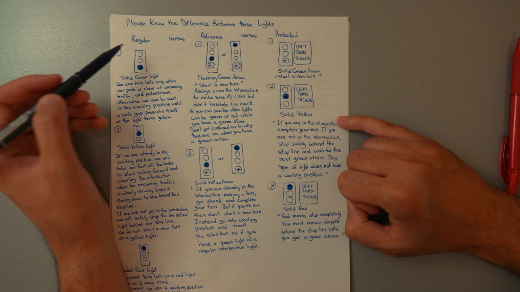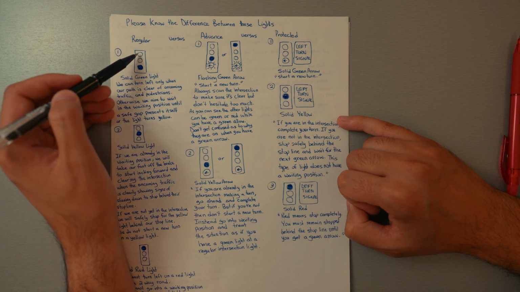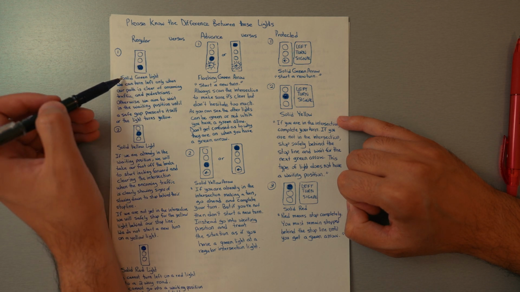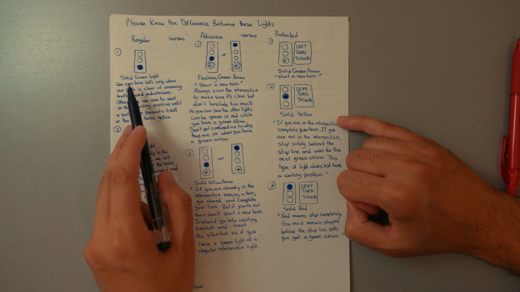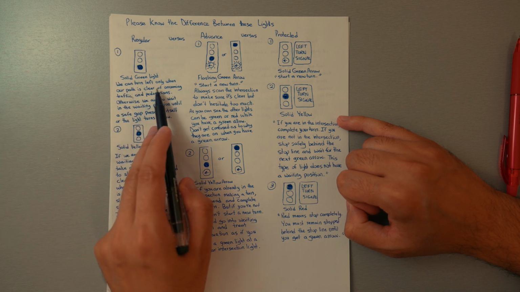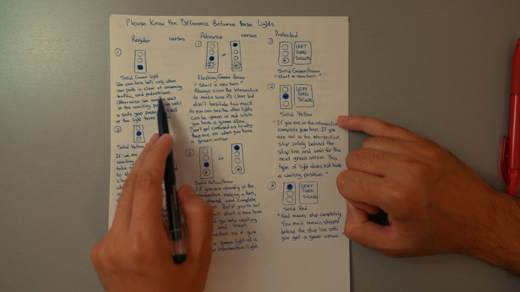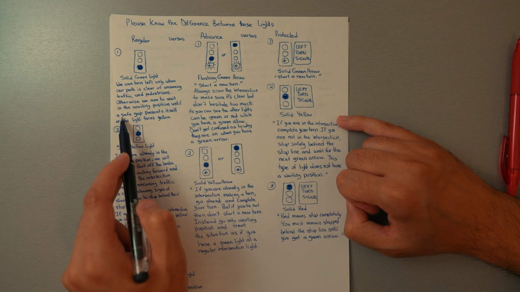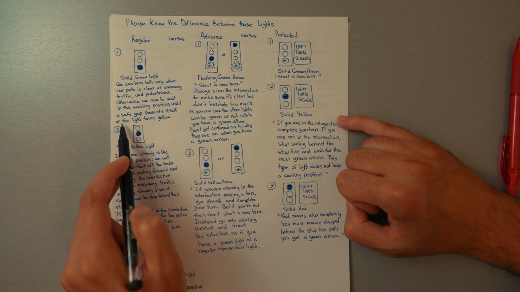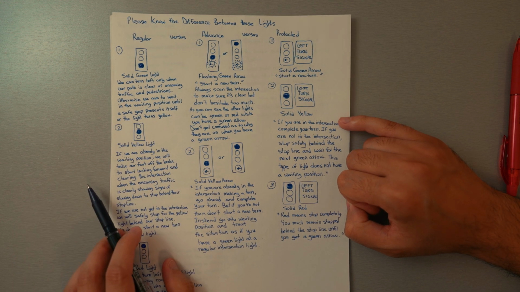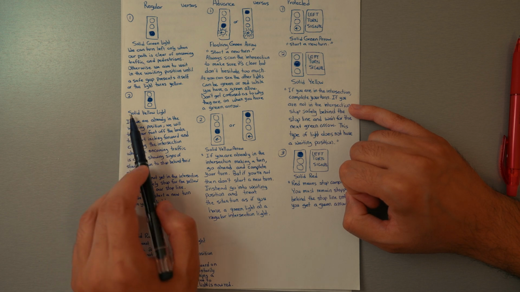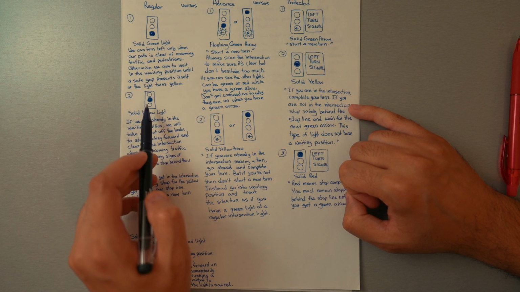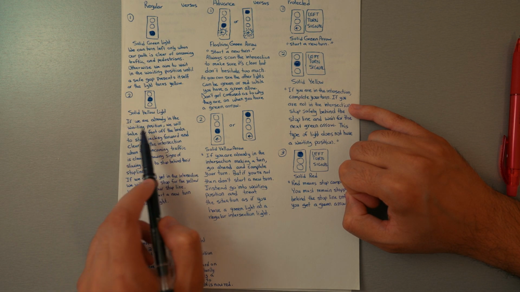at an intersection. You've got the regular light, which is a 3-circle light. So if you get a solid green light, we can turn left only when our path is clear of oncoming traffic and pedestrians. Otherwise, we aim to wait in the waiting position until a safe gap presents itself or the light turns to yellow.